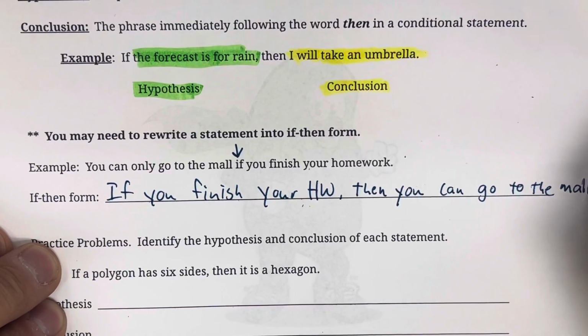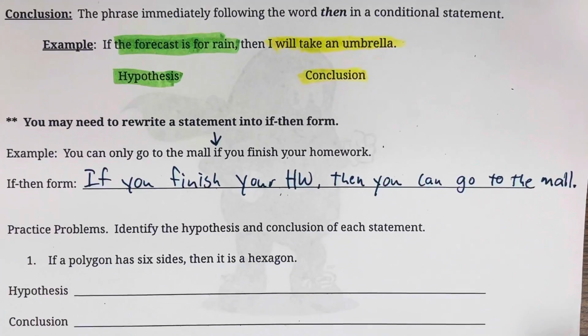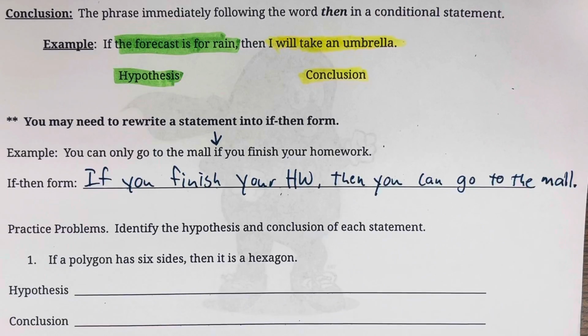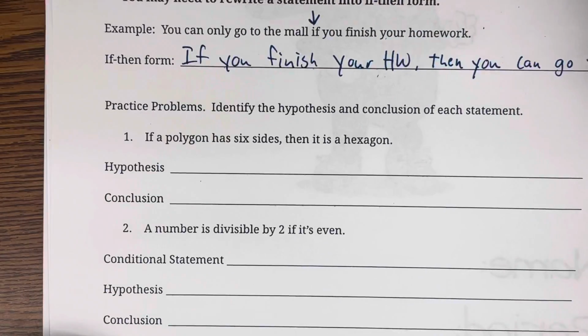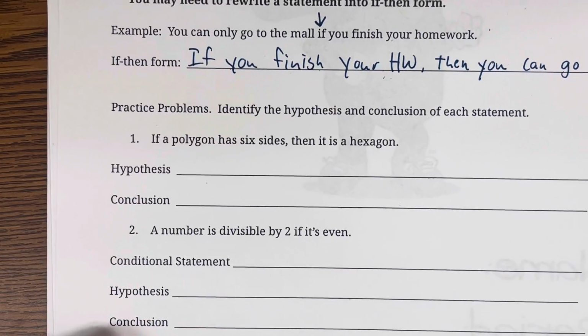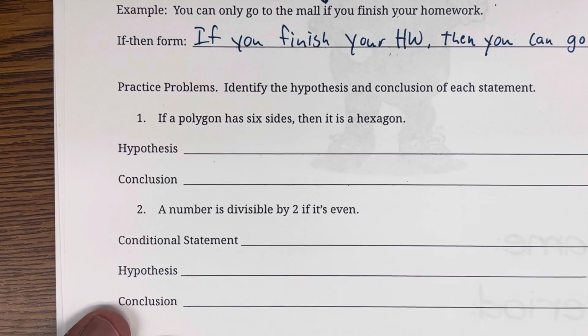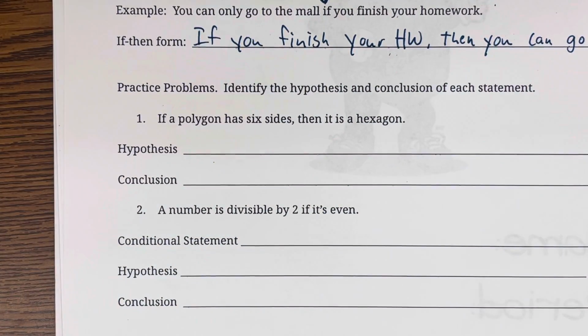Now notice I do not change this sentence around. We take these phrases for what they are. Not all of them are necessarily 100% true. Take them for what it is when it is written. So next part says identify the hypothesis and the conclusion for each statement. So I'm going to skip the writing piece to try and speed up this video a little bit. And I am just going to highlight the hypothesis and the conclusion.